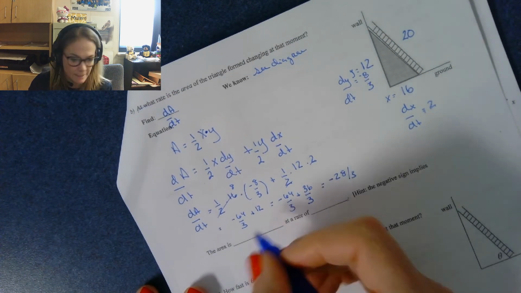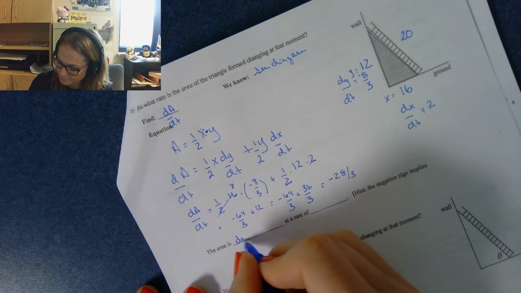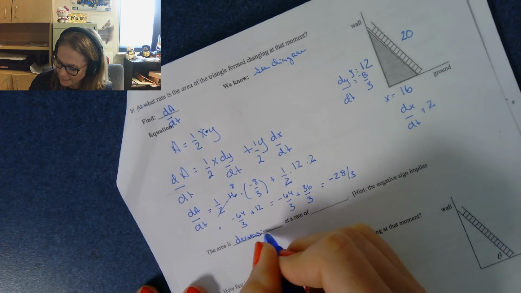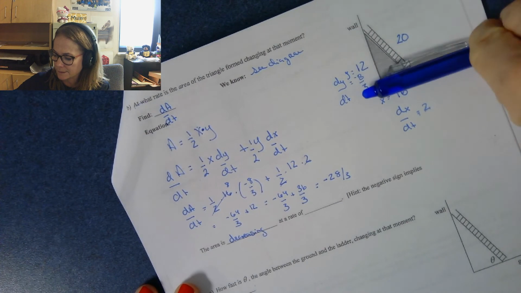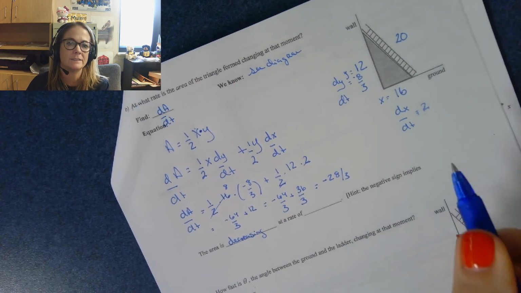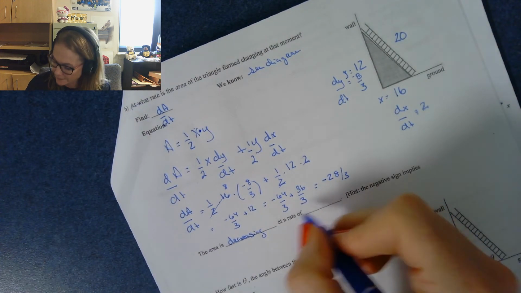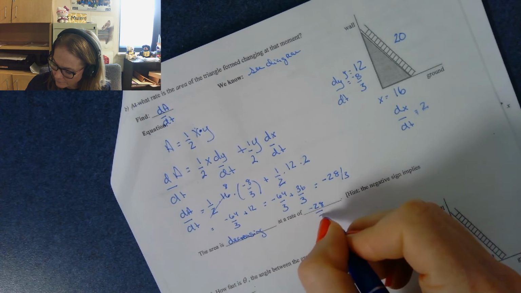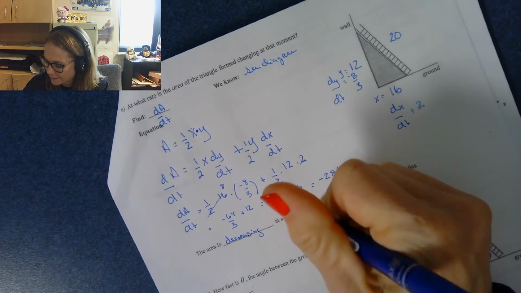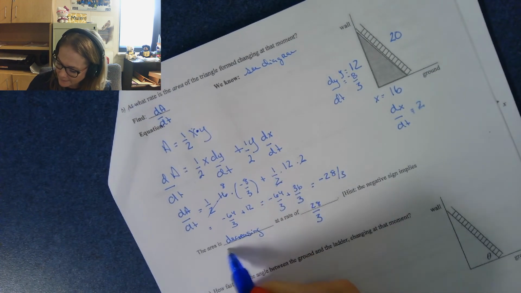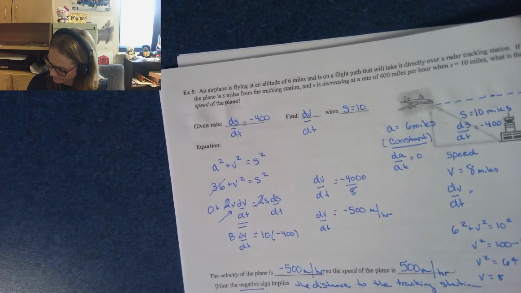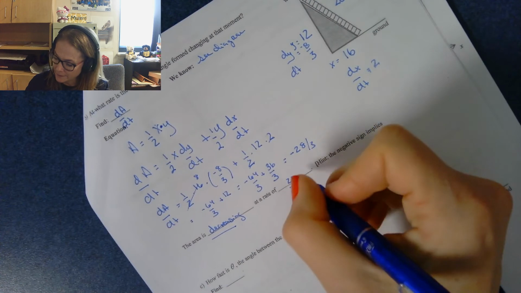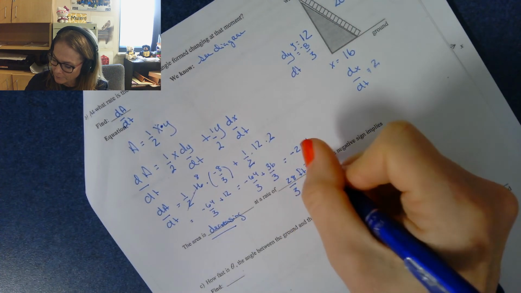So the area is decreasing as the ladder falls. As the ladder falls, the area is decreasing. It's going to decrease to, once the ladder's down, there'll be 0 area at a rate of 28 over 3. Oh, no, we got decreasing in there already, so get rid of the negative since this takes the negative into account. My units were, I can't remember, feet per second, so area is feet squared per second.